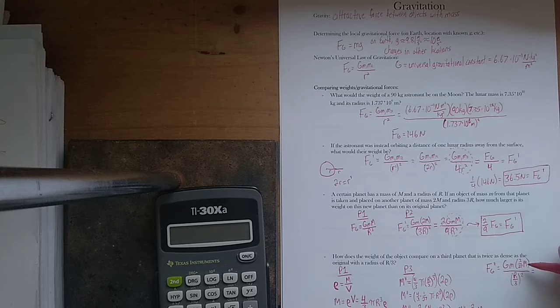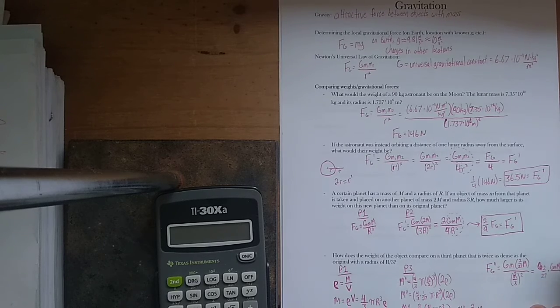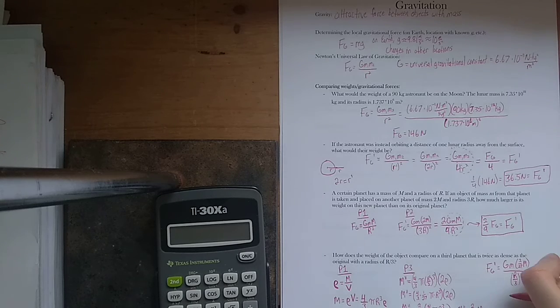If I have 2 over 27, that whole thing can get moved to the front. So I have 2 over 27 times g, little m, big M, over r squared over 1/9. If I have a fraction in the denominator, I can bring the denominator of that fraction up to the top.